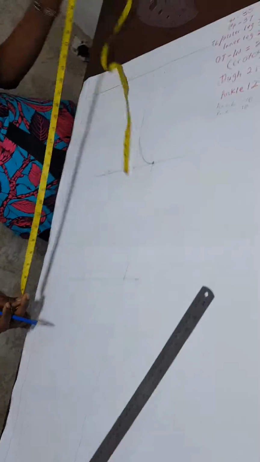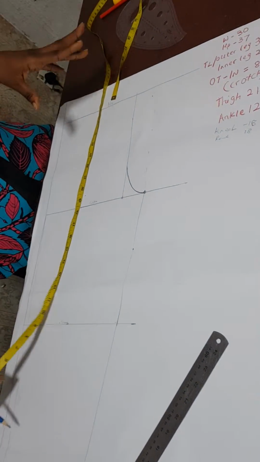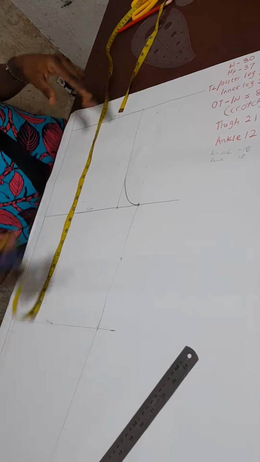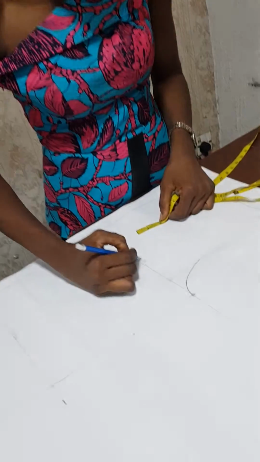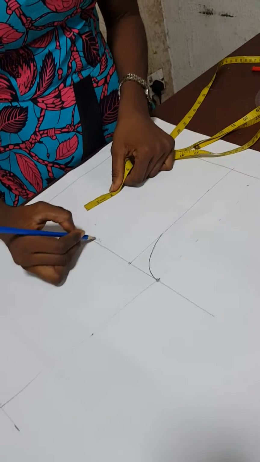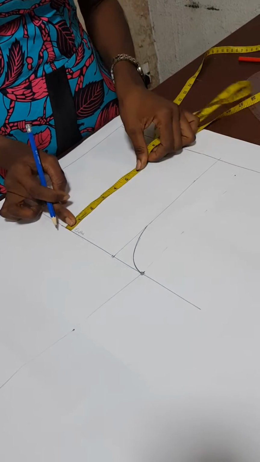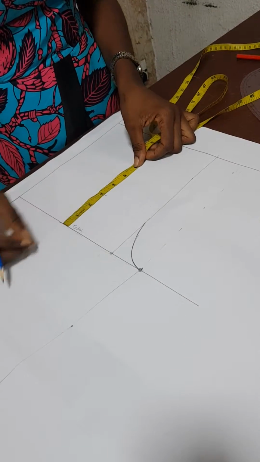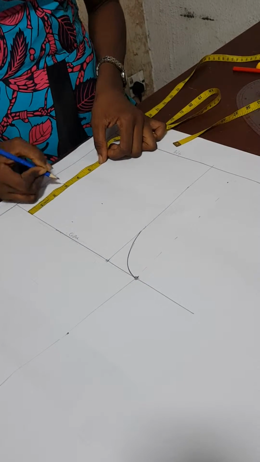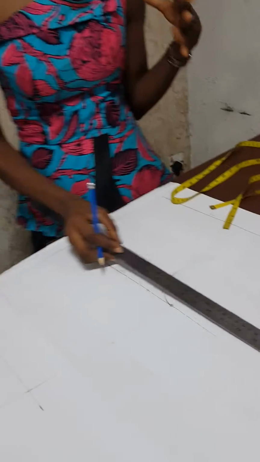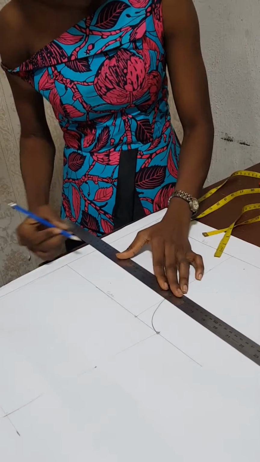Okay, so now next I'm going to start with the back measurement. And I'm going to start with the hip. To get the hip location from the thigh, I'm going to come up 3 inches. From my last video I said in between 3 and 3.5 inches. 3.5 works more for people that are taller, that have a longer lower body.